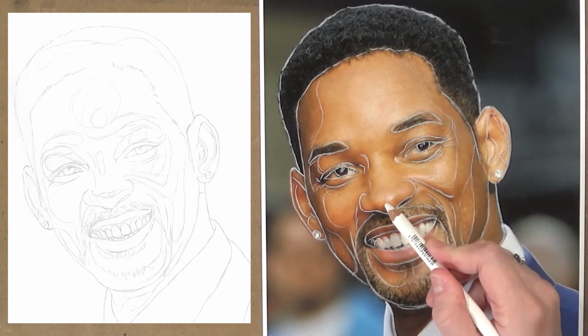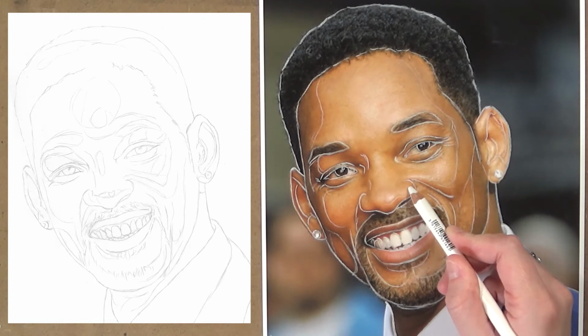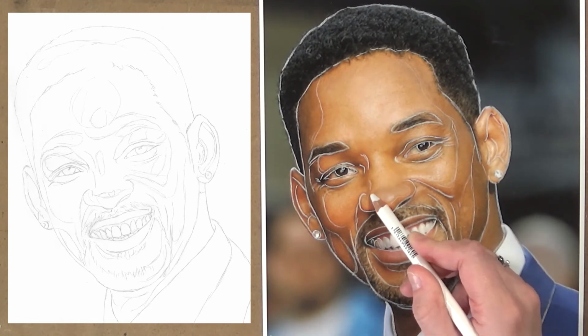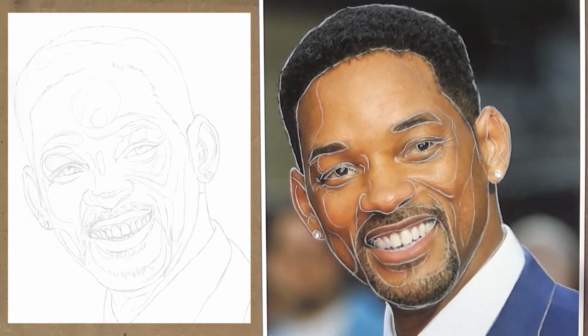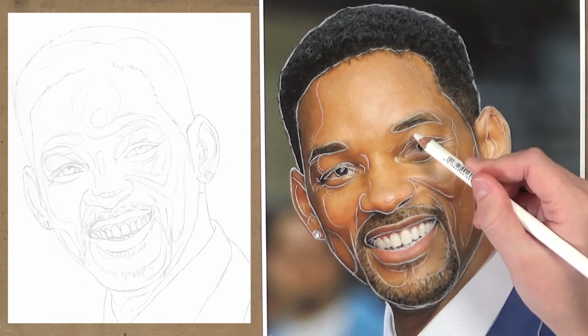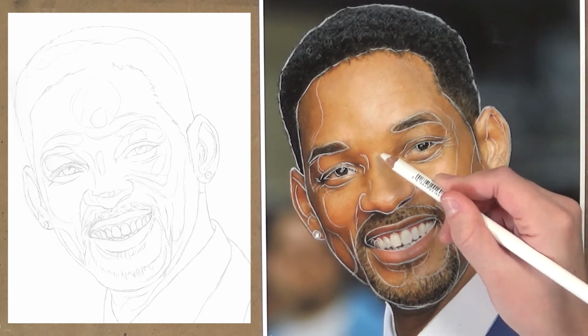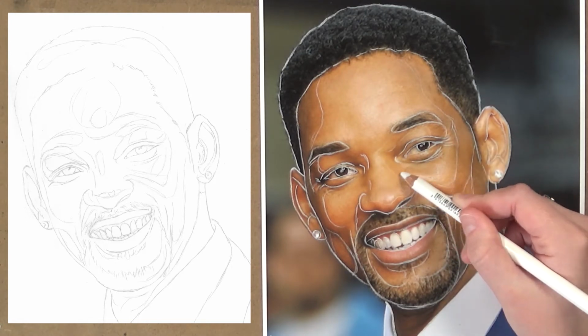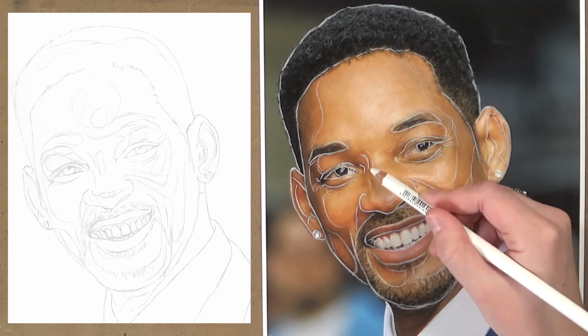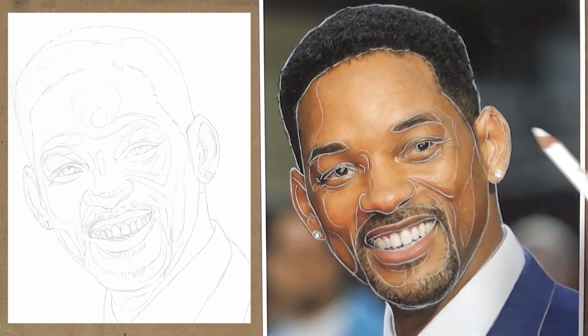And also just get in that shadow for the nose. Shadow just above the eyes. And this just makes your job nice and simple when it comes to the colouring stage, because you know where all of these shadows are meant to be.